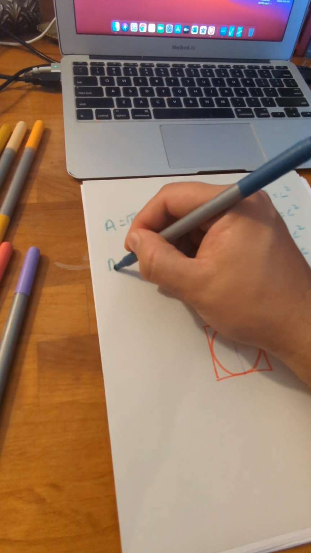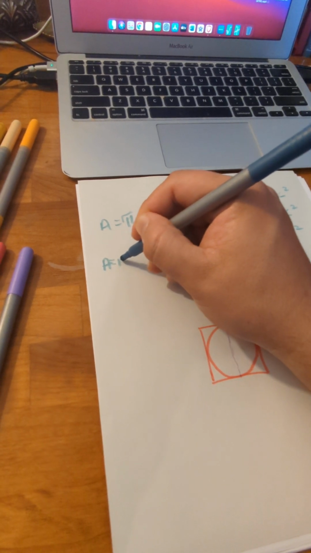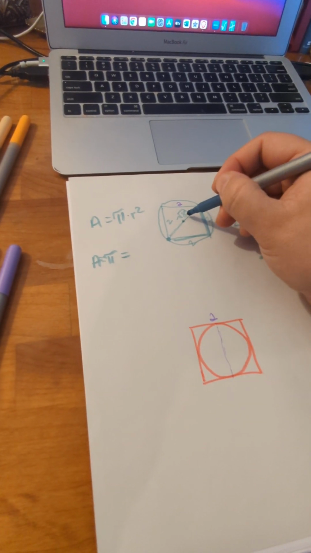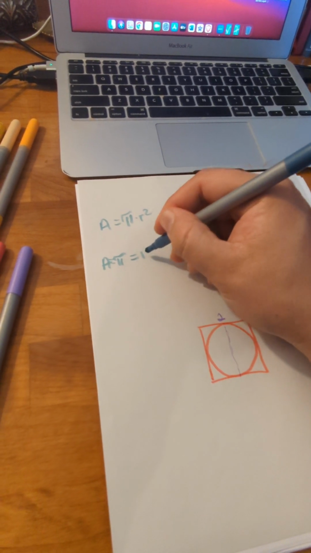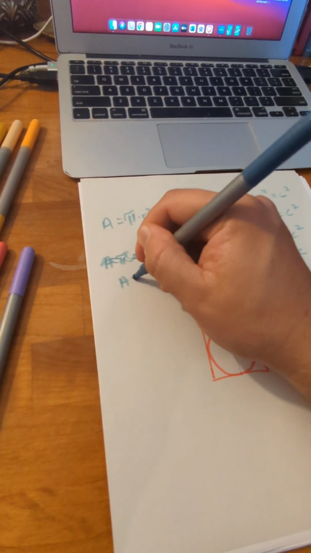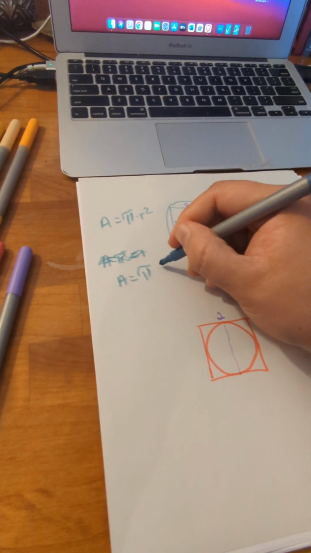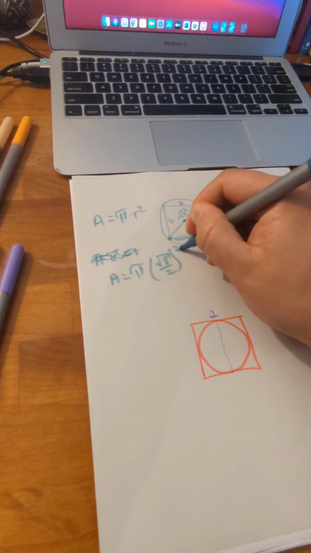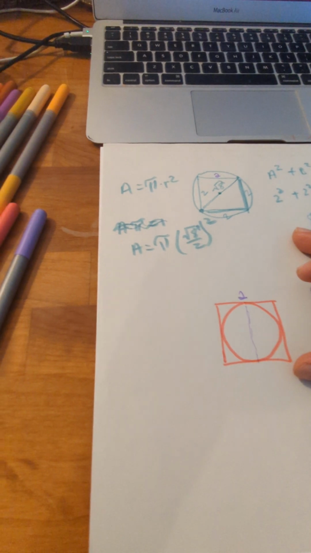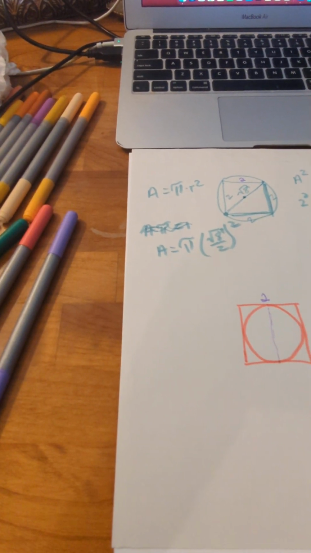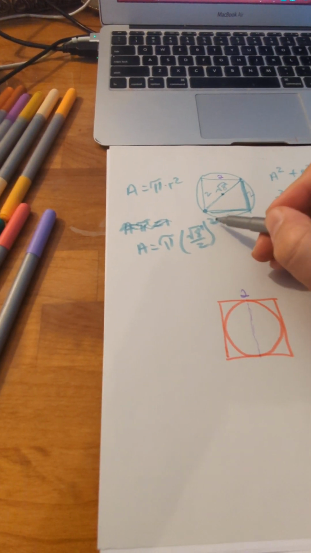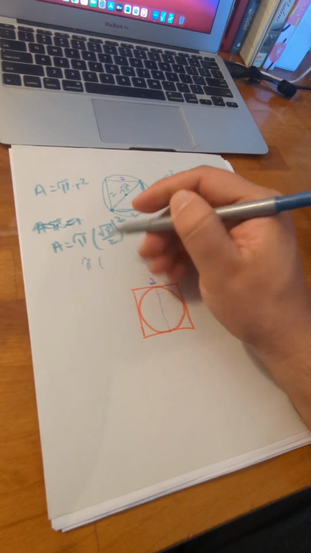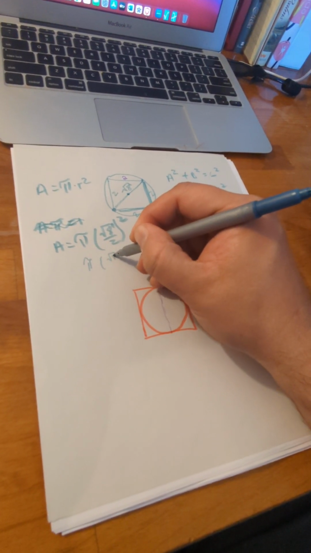So we can replace the radius with square root of 8 over 2. Then we're going to have the square root of 8 divided by 2, and that is going to be a quantity squared. Okay. So now I could take that squared and apply it to both the top and bottom of my fraction.